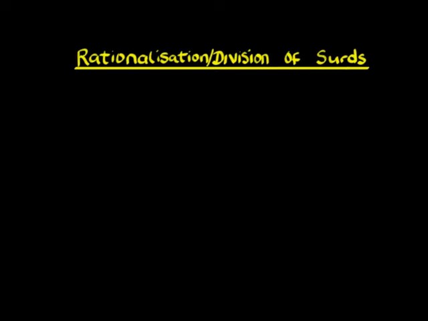To rationalize or divide surds, we are attempting to reduce these surds to simpler but equivalent forms, and in order to do that, we are making the denominator a whole number.